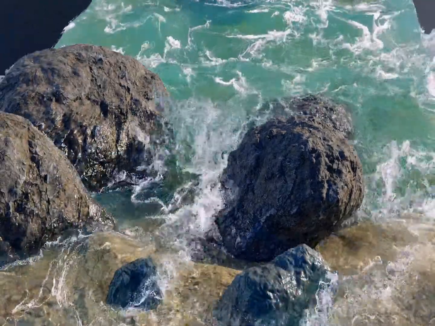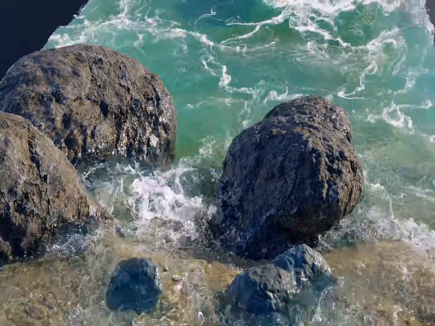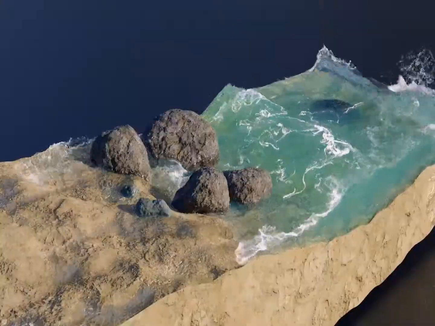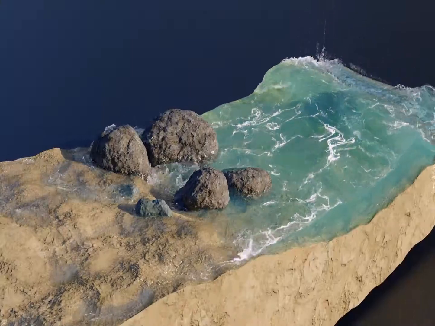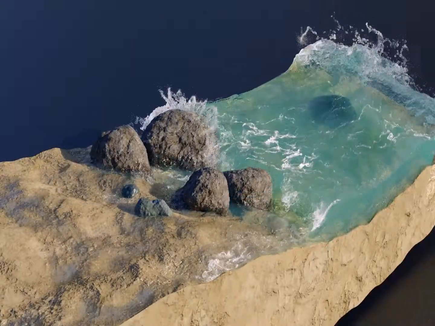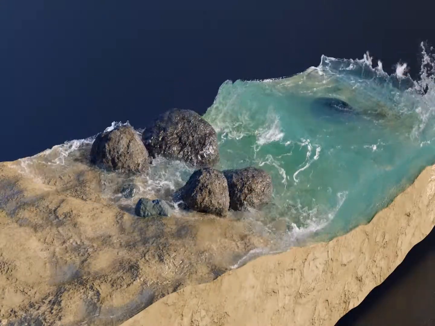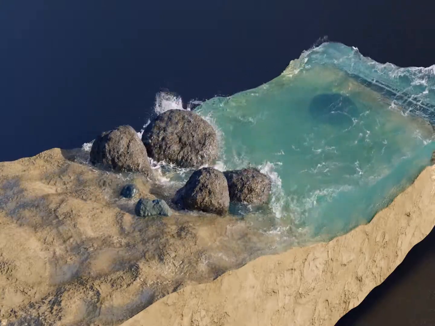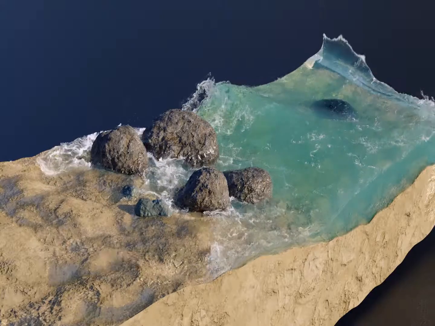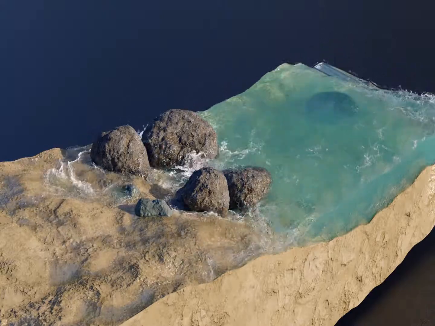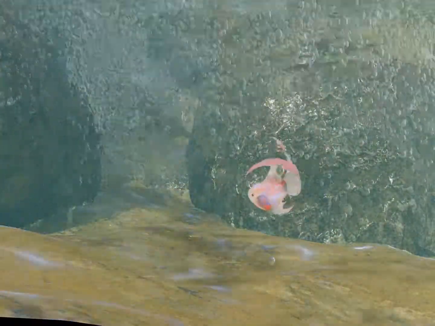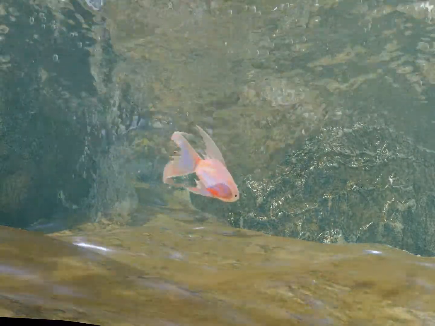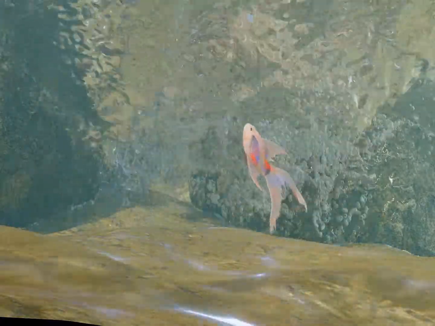Here's a simulation of a constructive wave. As you can see, the waves are slowly moving towards the shore as they go up the beach. Now, as you can see also, the distance between one wave and another wave is quite long. That's what we call a long wavelength.